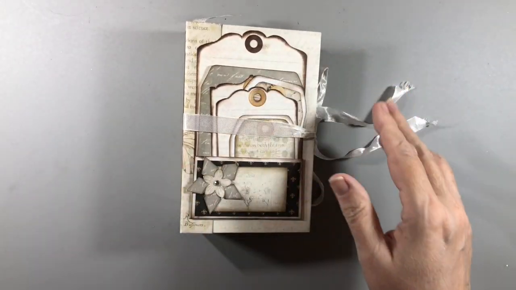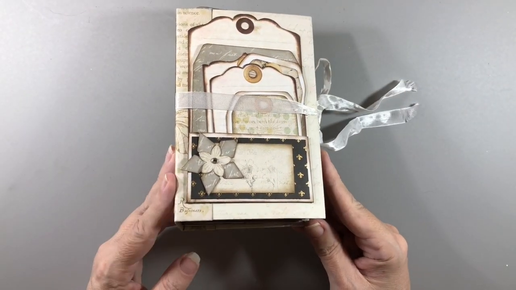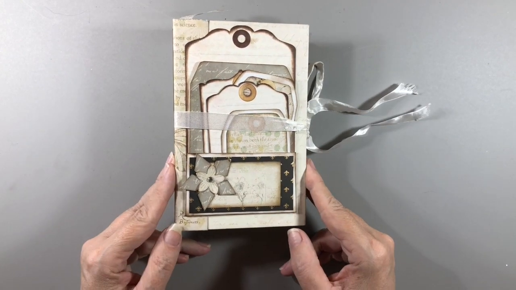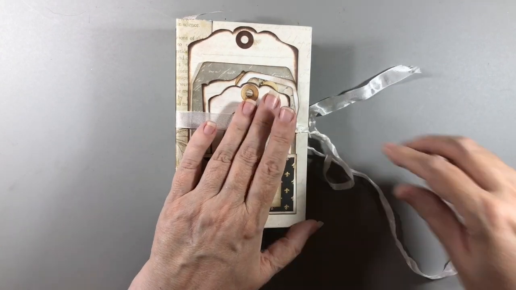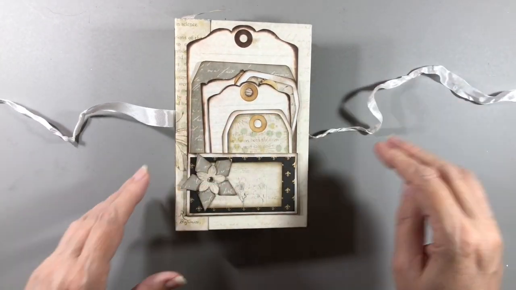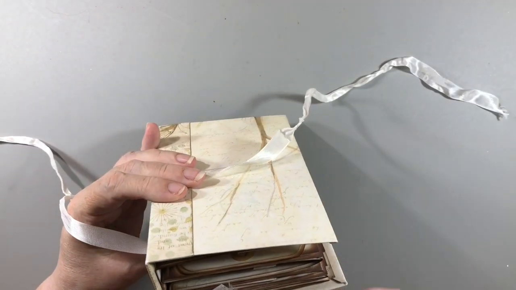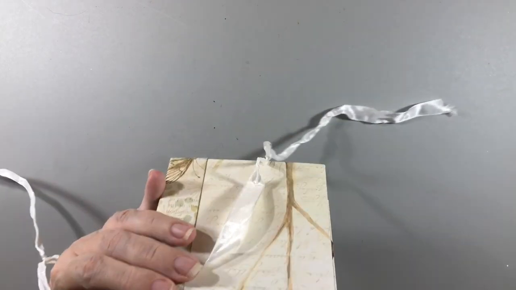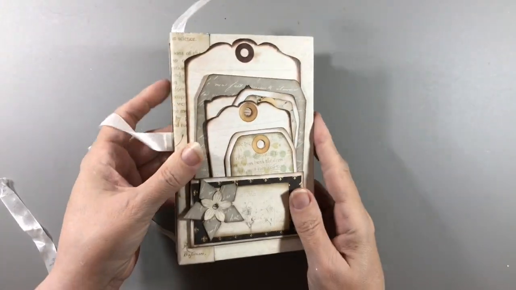So let me pull this in. This was made from a design by Genevieve Designs. Jennifer Harris at Genevieve Designs. And I'm trying to remember, I think it's her Stack the Pages album. Let me see, I'm trying to look at the binding. Hang on. Yeah, Stack the Pages.